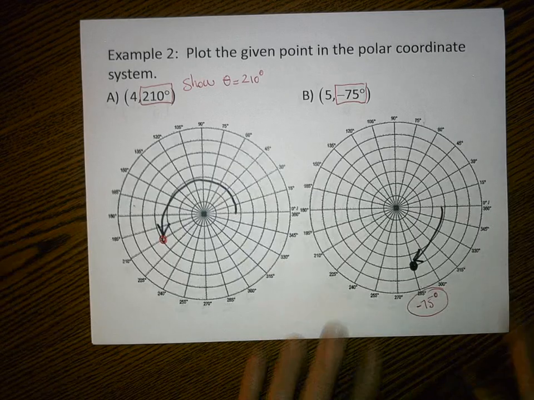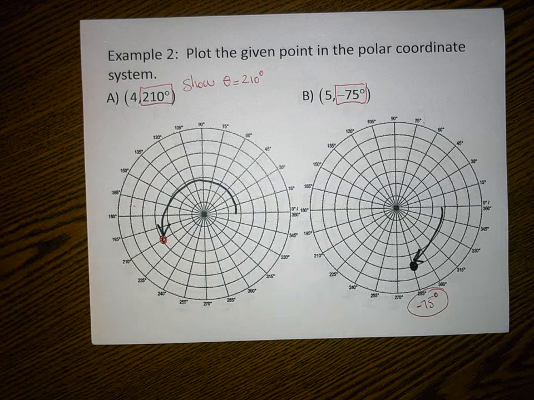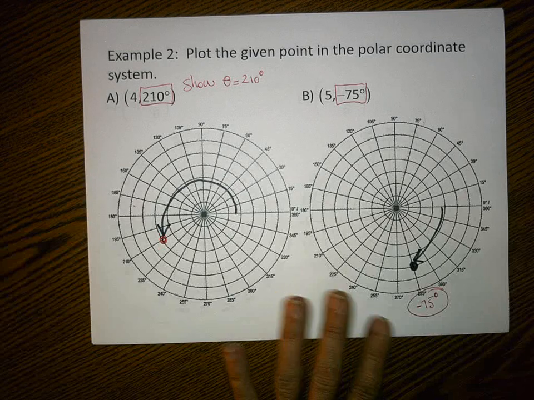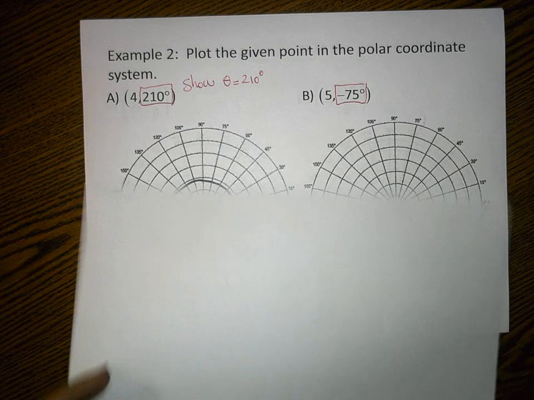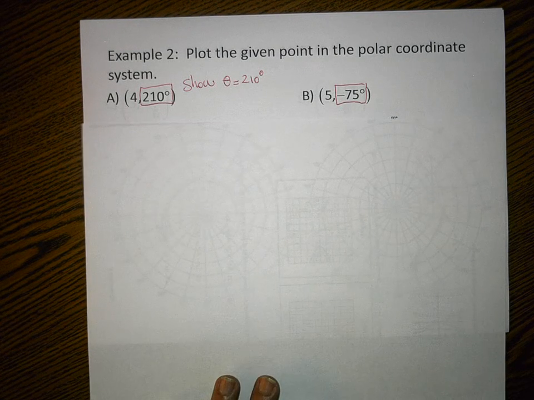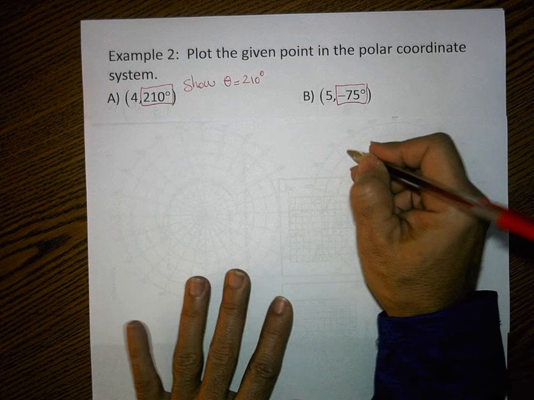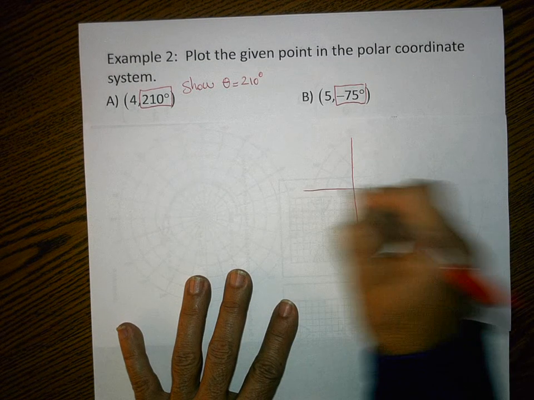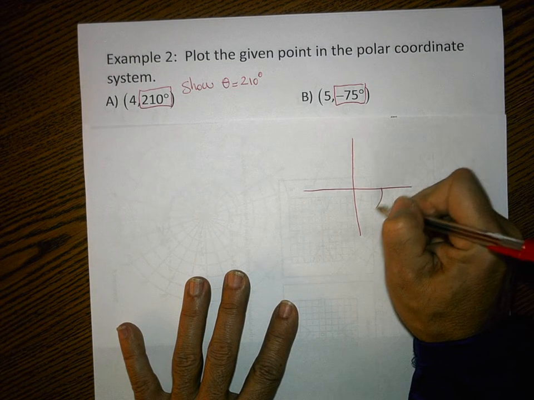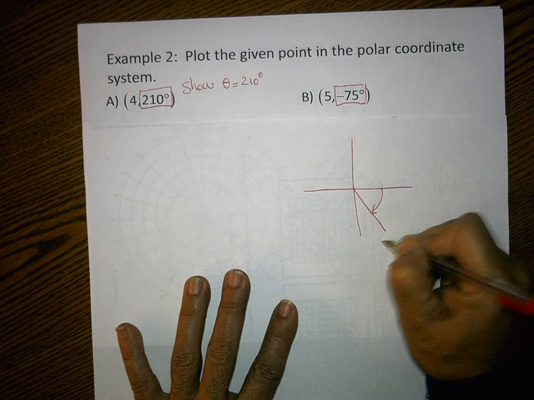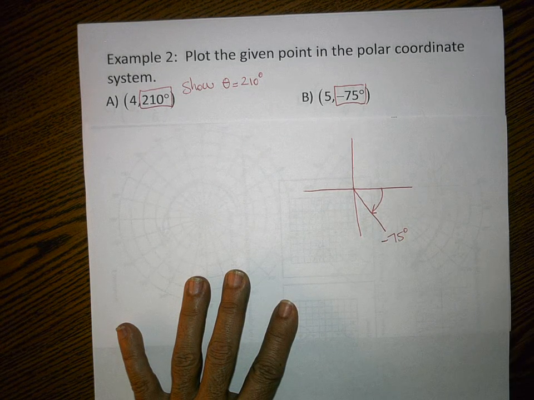Now, if you don't like it, some people hate the grid. They say it makes me confused. That is 100% fine with me. You can go ahead and draw in your notebook. You don't have to have the grid. I actually don't like the grid. I like to show that I went to negative 75 degrees, and then I count my radius.